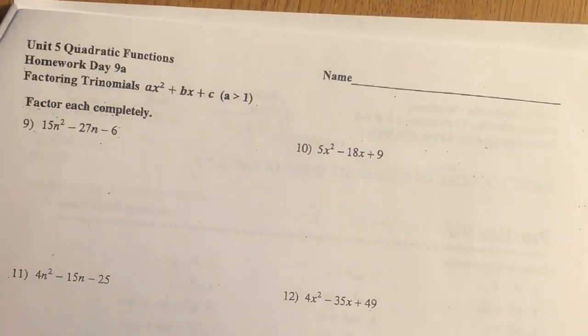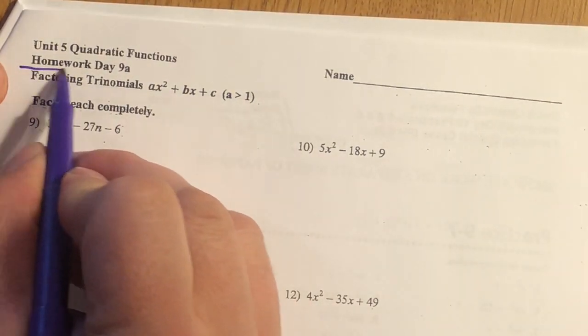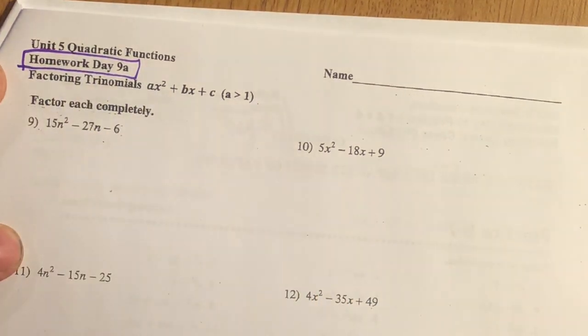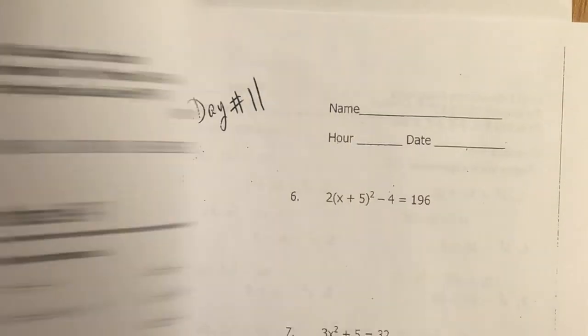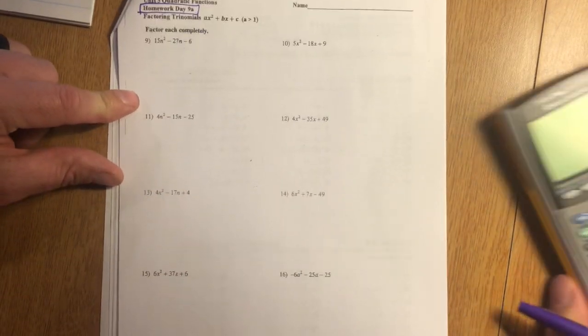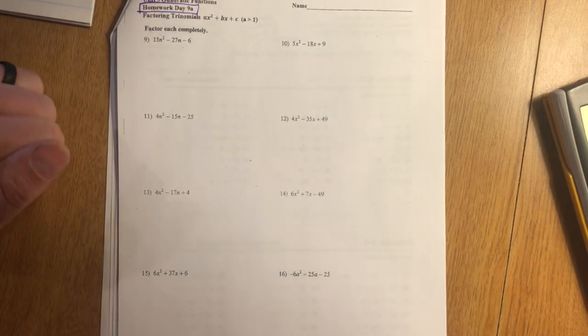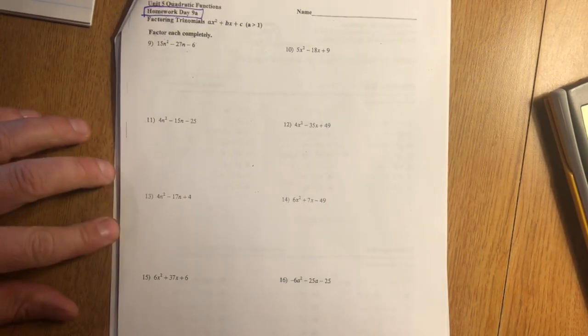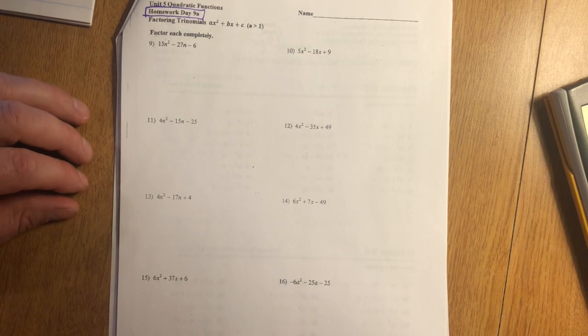All right, guys, that's it for the notes. So your homework for Monday and Tuesday is this right here, 9A. You're just gonna do 9 through 18, so just this first page. And you guys, I need to see the work. I need to see the work.